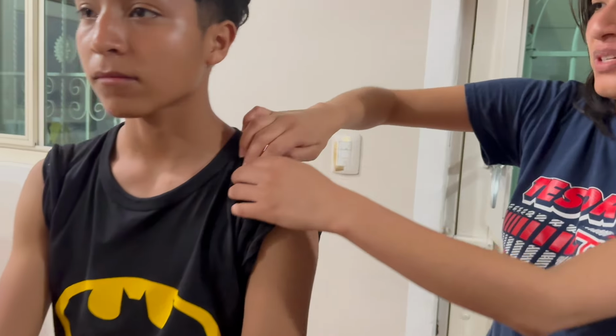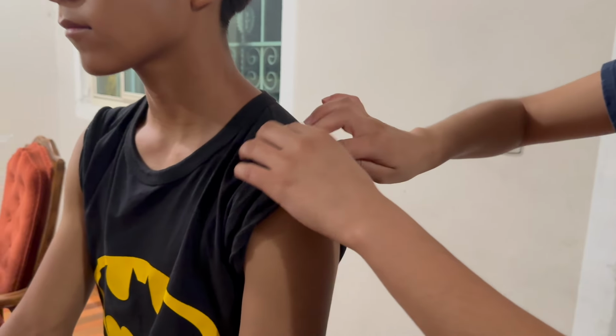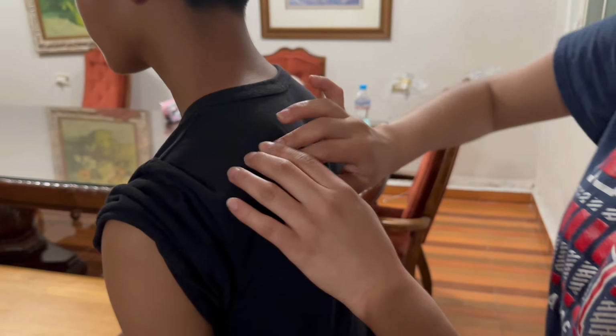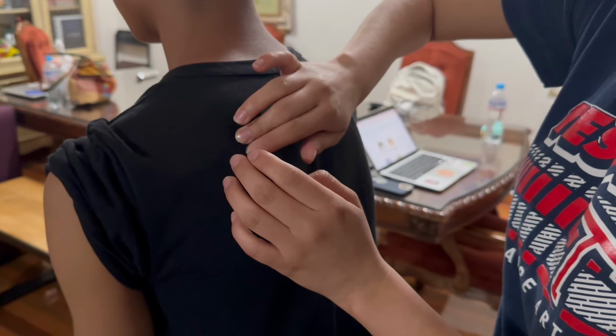Next, to palpate the scapular spine, I will locate the acromion process. That then becomes the scapular spine as you go medially towards the vertebral column.